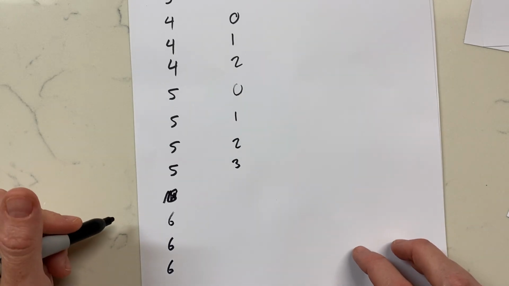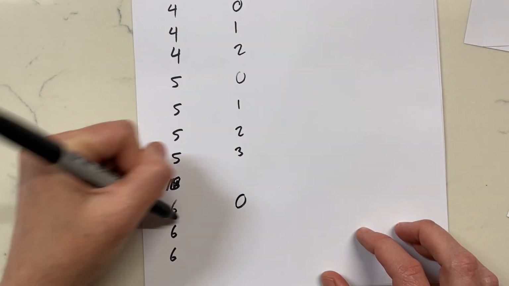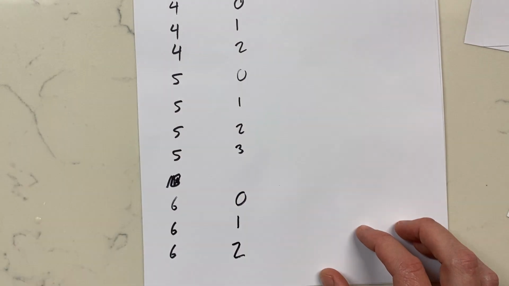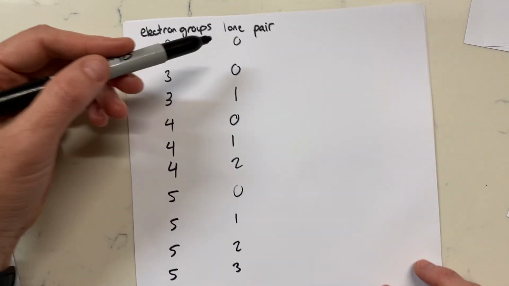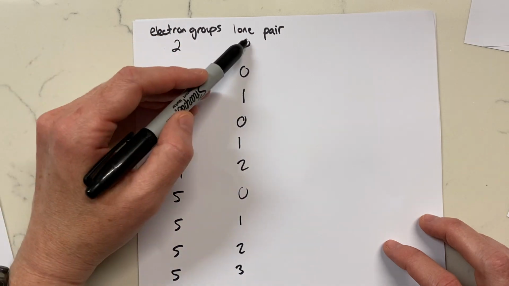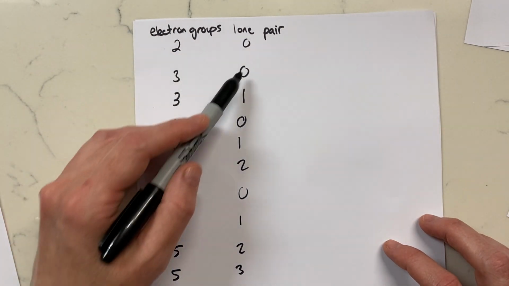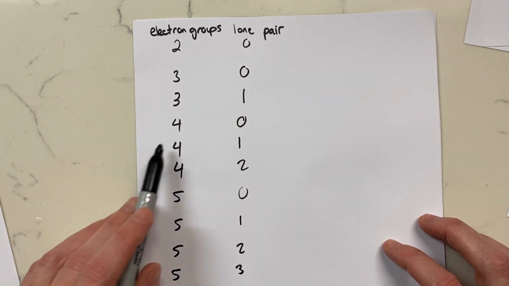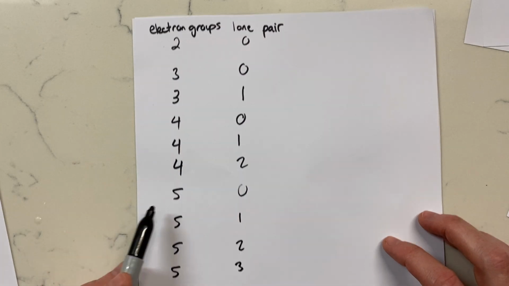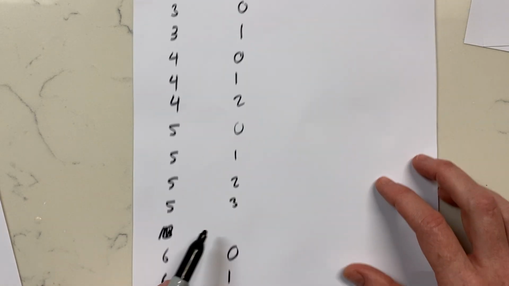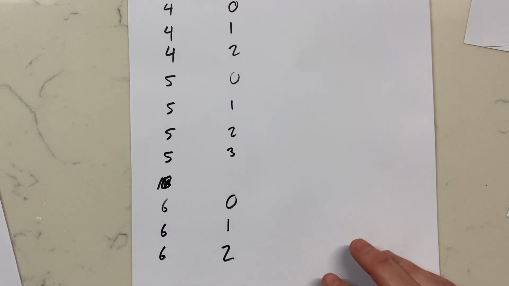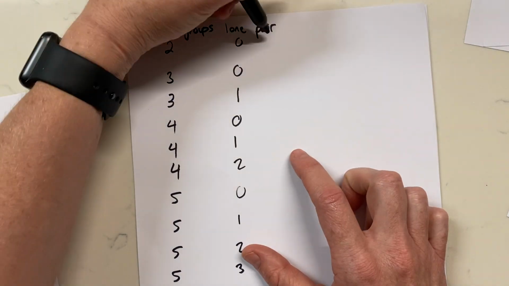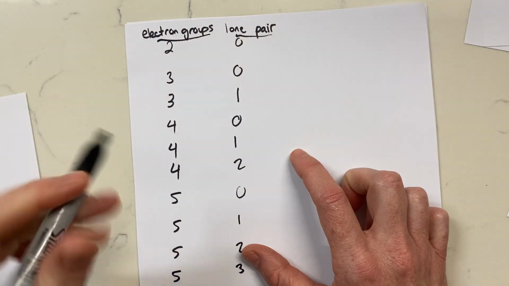And then for the 6s, 0, 1, and 2 is the max you can have for the 6s. Okay, so let me go over that pattern again. We went 0, and then every time we started a new number, it went up by 1. So 0, 1, and then we started the 4, 0, 1, 2, and then the 5, 0, 1, 2, 3, and then the 6s, 0, 1, 2, because they're messed up. All right, so that's going to be for the number of lone pairs a particular thing has.